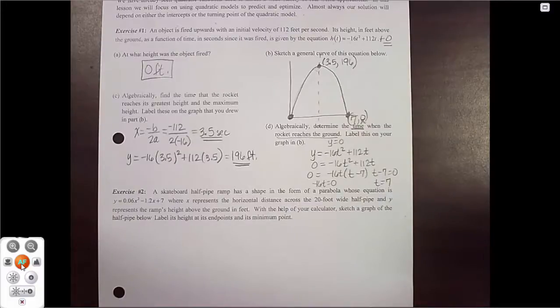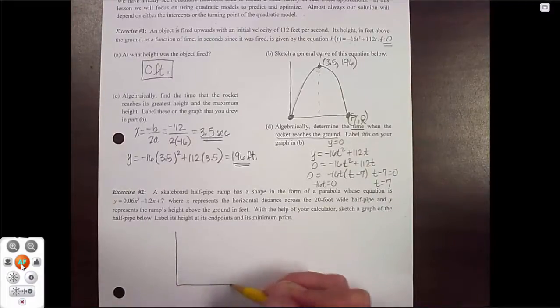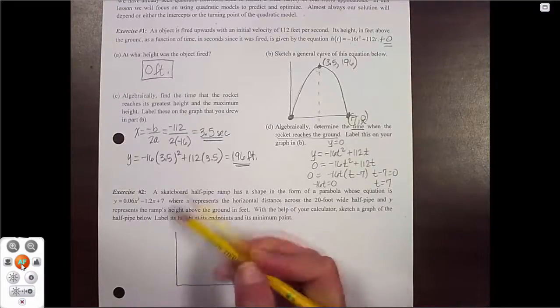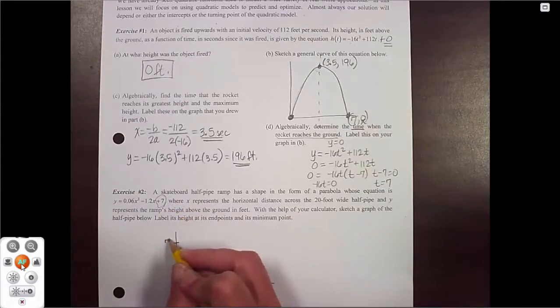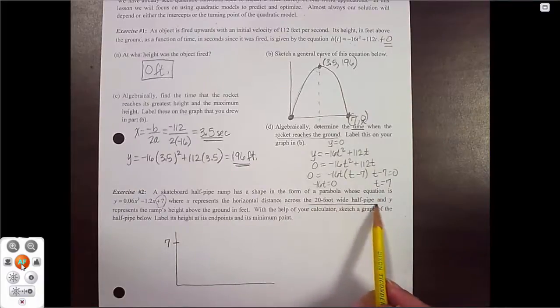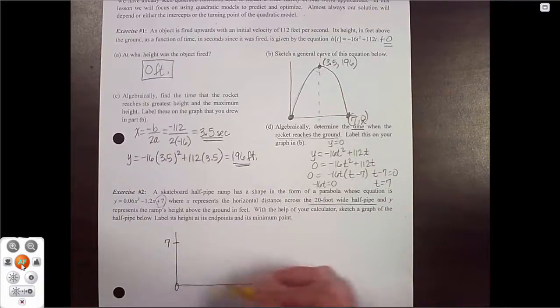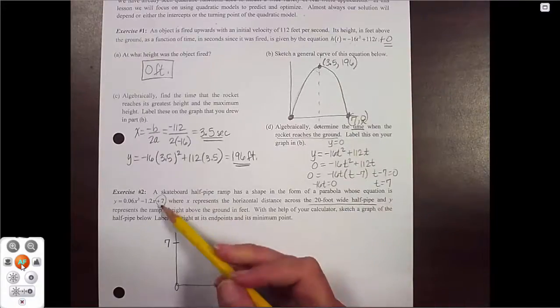With the help of your calculator, sketch a graph of the half-pipe below, label its height at its endpoints and its minimum point. Okay, so we're going to use our calculator for much of this, but there's stuff we can do first. First of all, we have a y-intercept of 7, so you can label that on your graph. We know that this is a 20-foot wide half pipe, so we go from 0 to 20 on your x-axis. And at this point, we'll go to our graphing calculator.